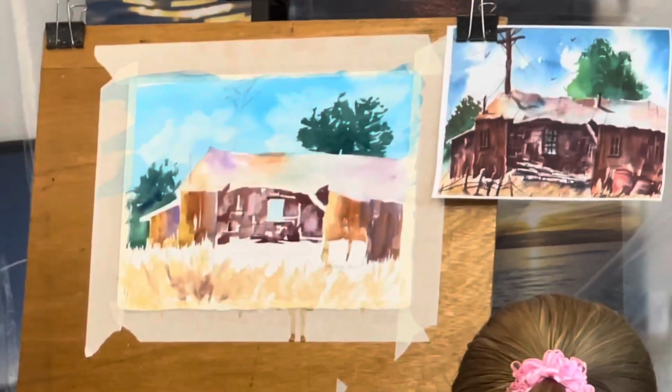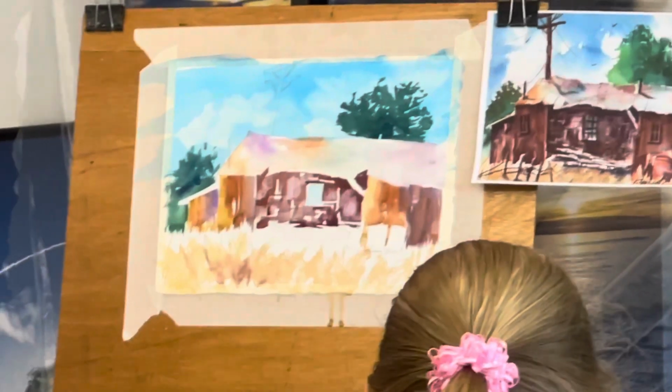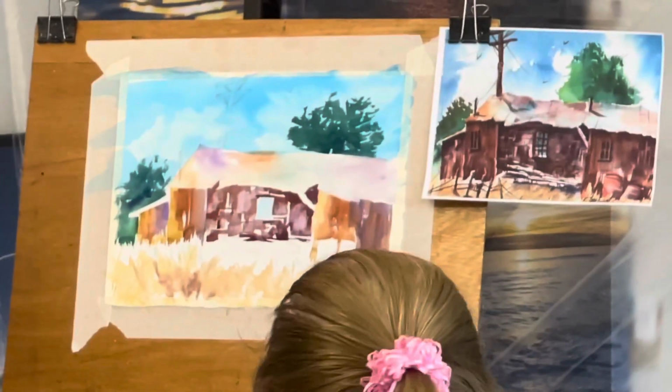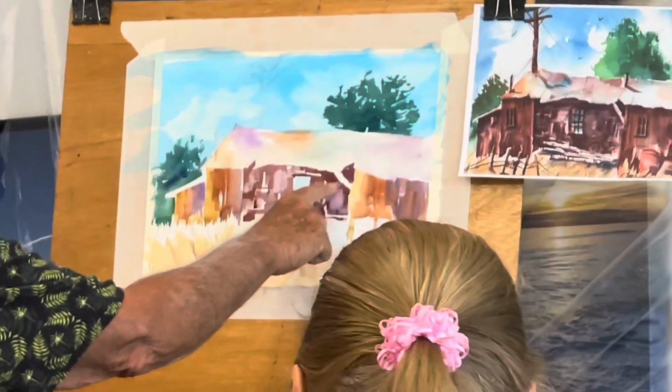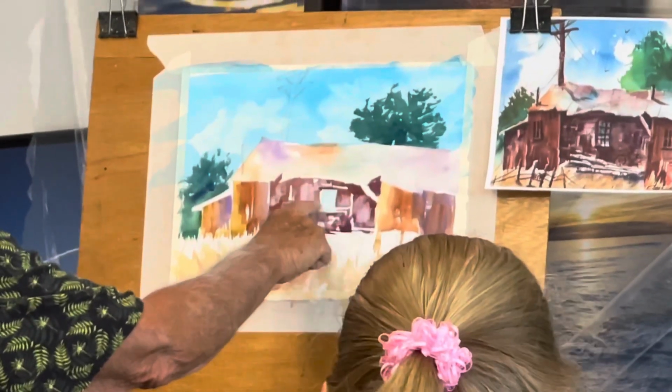Those lines, were those part of the sketch? What again? The white lines that you just put in, was that part of the sketch? That's that beam. Put that right there? That's this, below that beam. The other is on the, what you just painted. Yeah, right there.